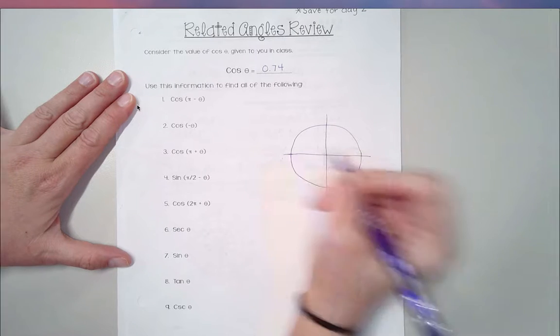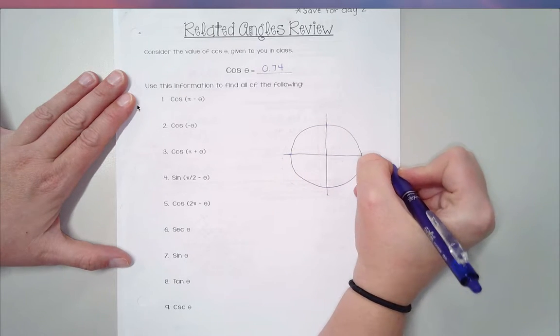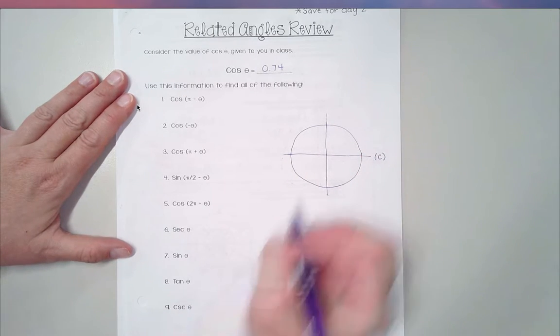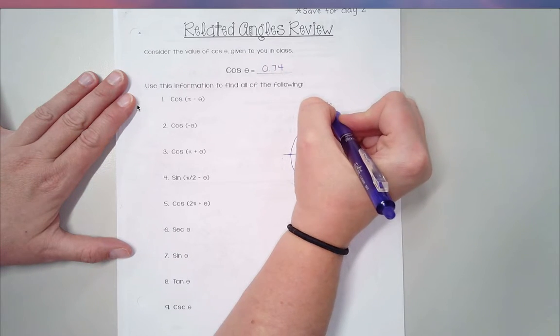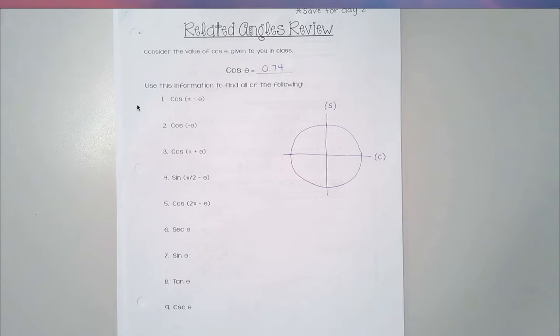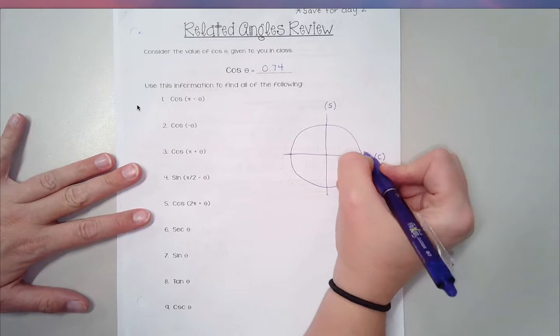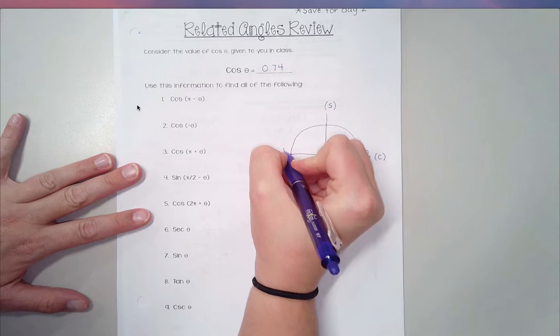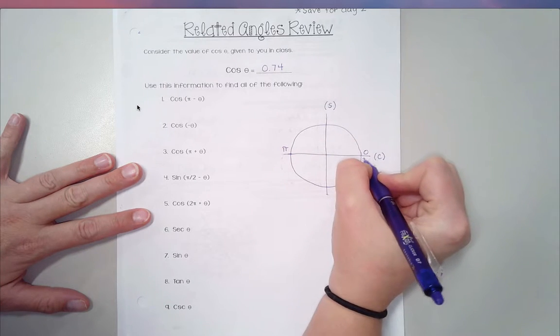And then just as a reminder to myself, I'm going to mark down here that this x-axis is really my cosine, and the y-axis is really my sine values. And then tangent is like the ratio between the two. Okay, I also should probably mark that this is 0, this is pi, and this is 2 pi. That's going to be helpful to me later on. Okay, I need some more colors in here.